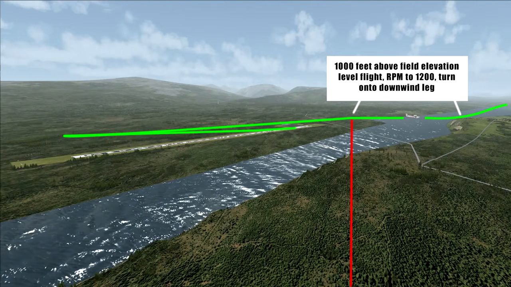Now when we get to 1,000 feet, we're going to reduce the engine power down to 1,200 revs per minute. So we're going to look at the RPM gauge again. We'll discuss it once we get in the aircraft. We're going to reduce that down to 1,200 and make our 90-degree turn left onto the downwind leg.